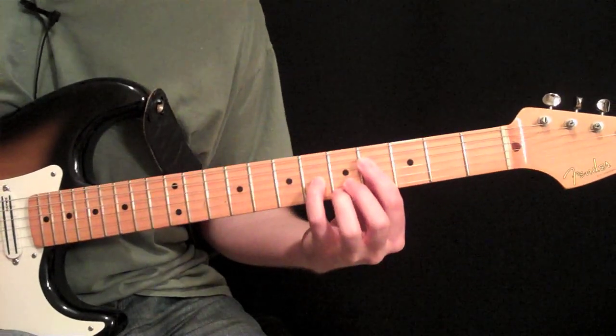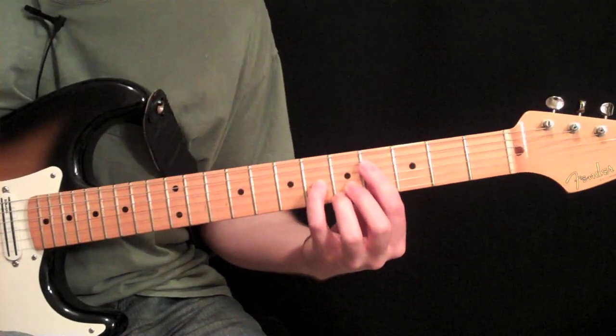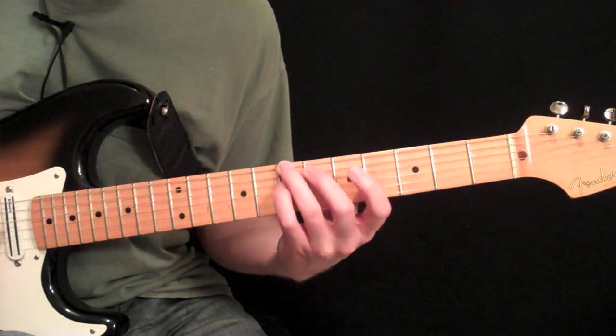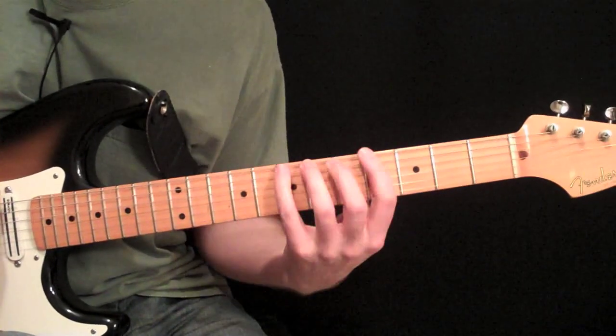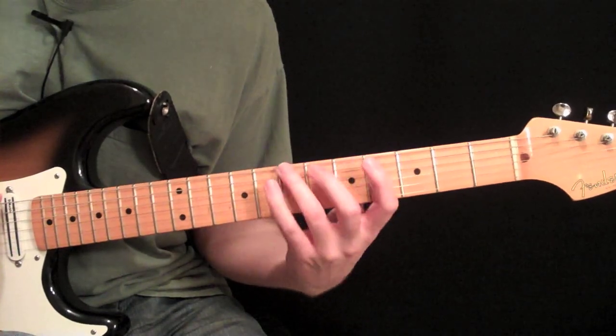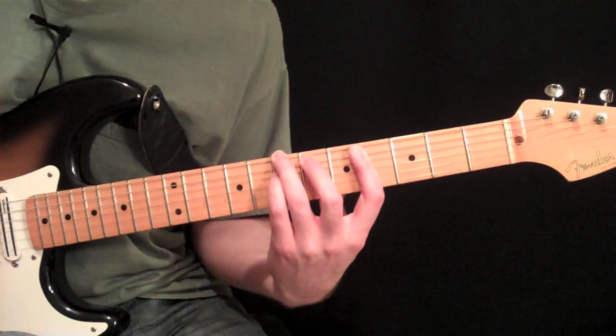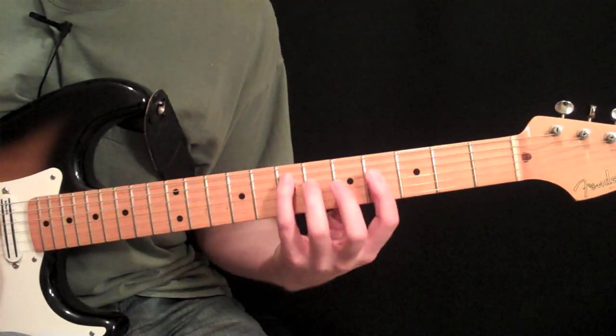And we're going to end that, in the key of E, we're going to end that with a B dominant 7th chord, that's the 5 chord. So we can build off this B right here, right on the 6th string, and just like we did in the K sequence. So all together.